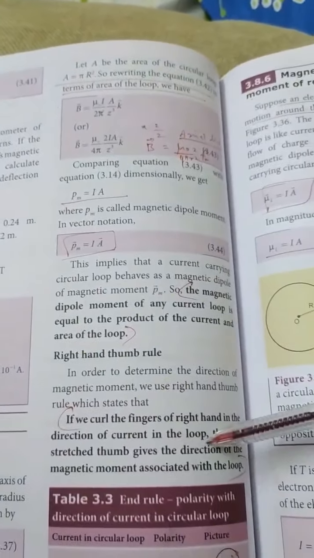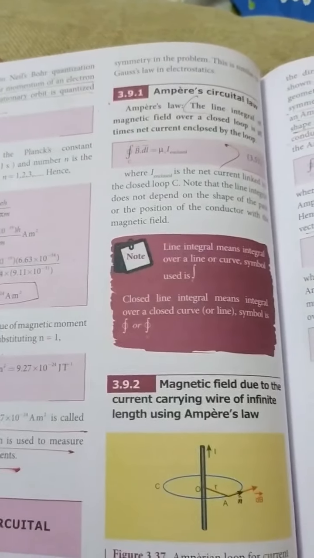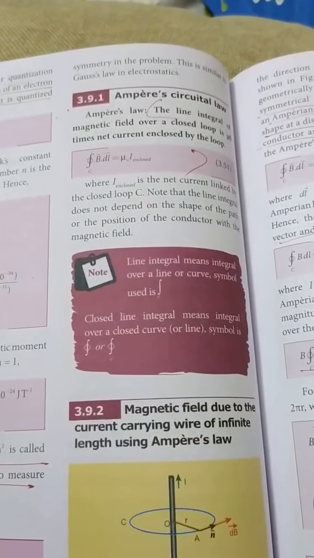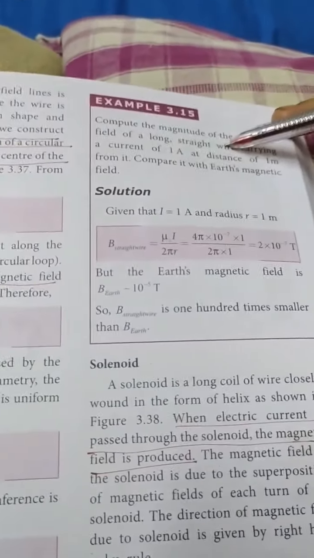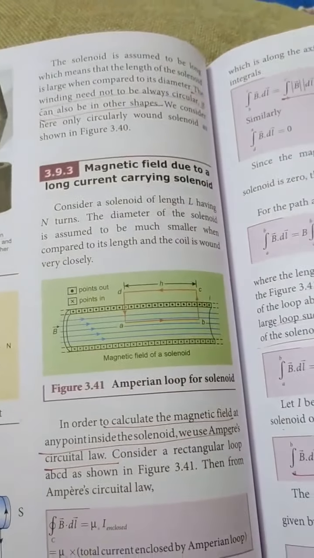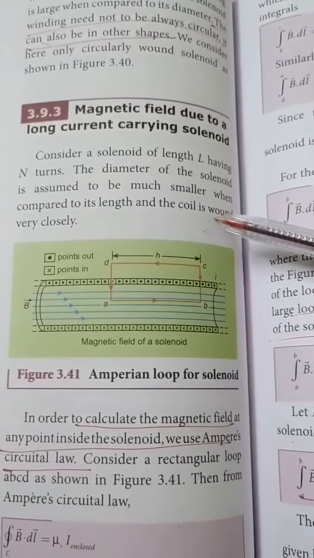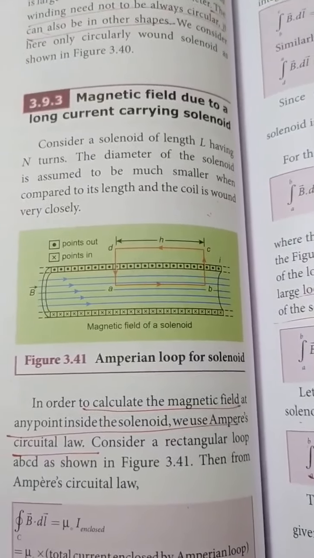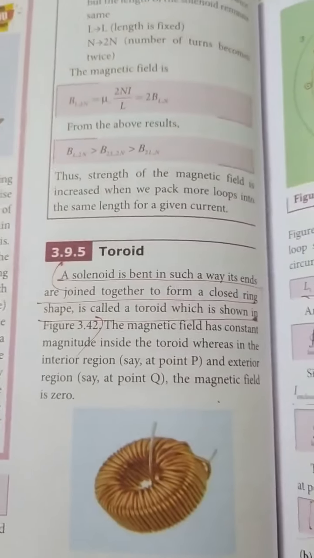And this is right hand thumb rule. Ampere circuital law, this Ampere circuital law you have to study, and study this example 315. And this is a 5-mark question, magnetic field due to a long current carrying solenoid. This is a 5-mark question.